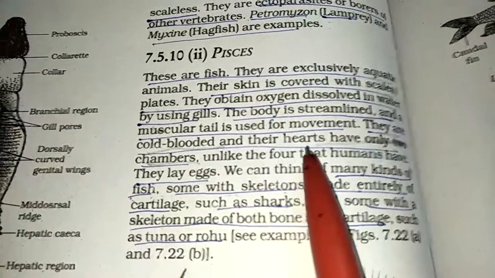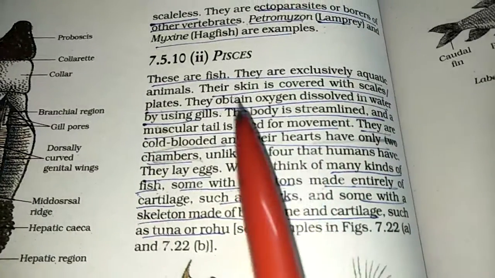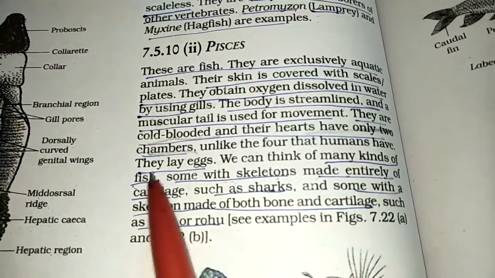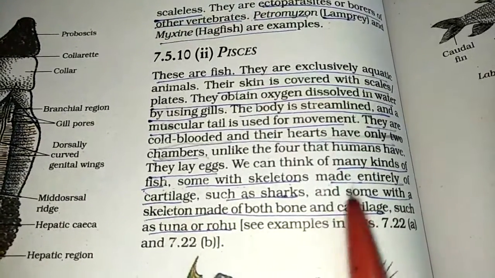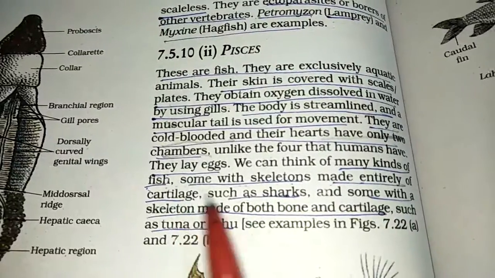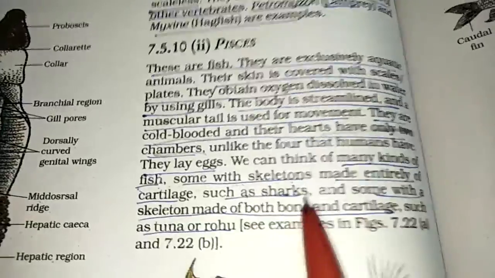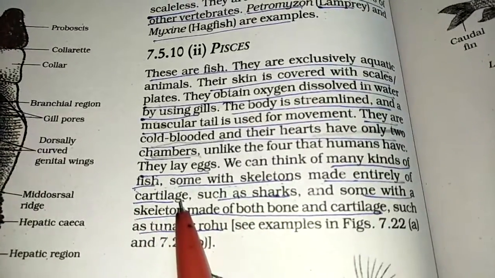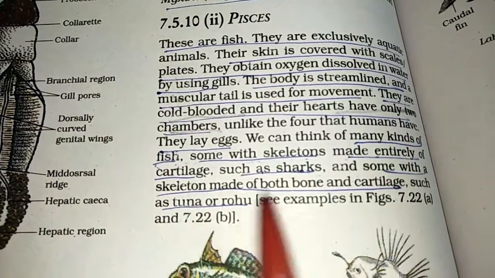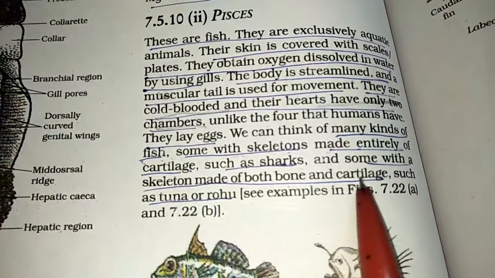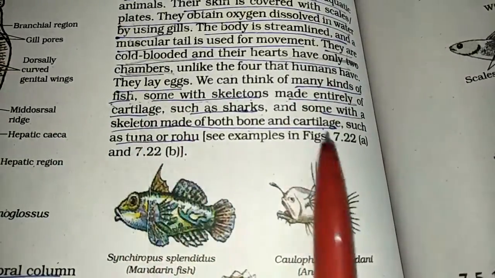Now the heart has only 2 chambers, unlike us, we have a 4-chambered heart. So Pisces have a 2-chambered heart. They lay eggs, and there are many kinds of fish, some with skeletons which are entirely made up of cartilage, that is soft bone, like shark. In shark you will have no bones as such, it will be completely cartilage. The other fishes will have a skeleton made up of bones as well as cartilage. So there are many examples given, such as tuna, rohu.